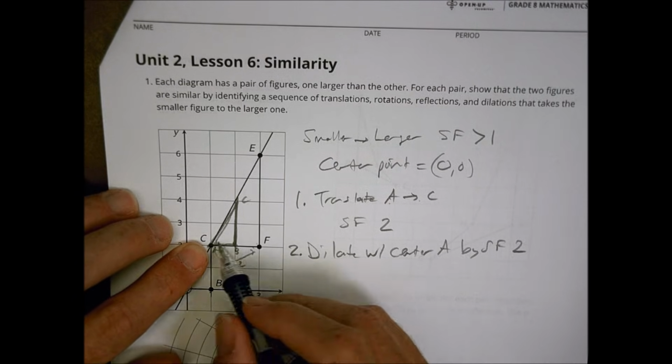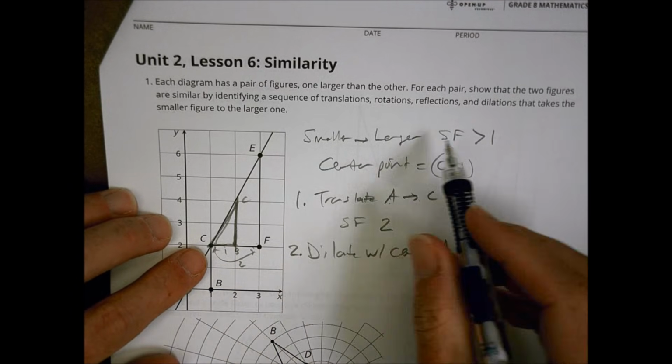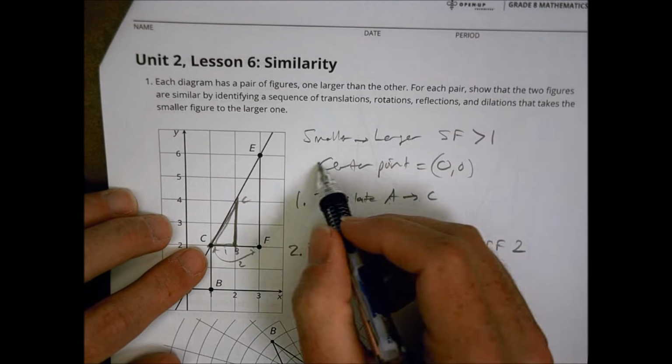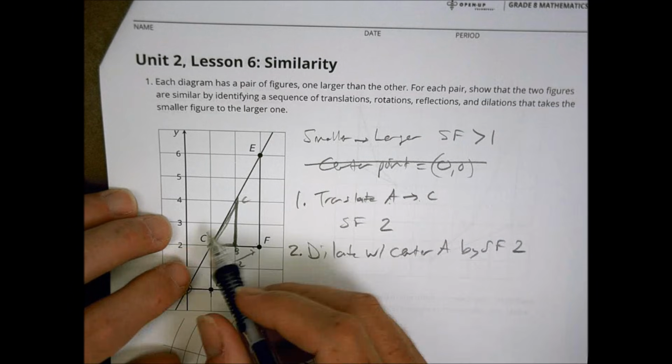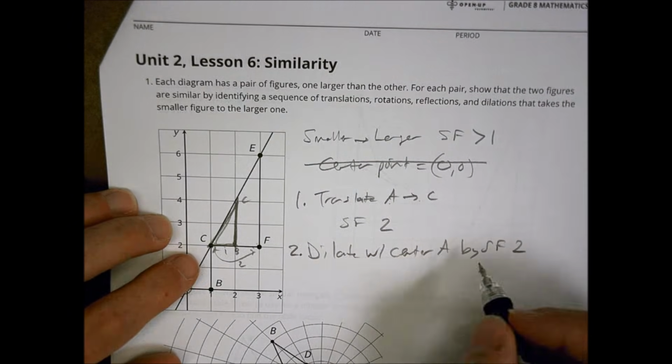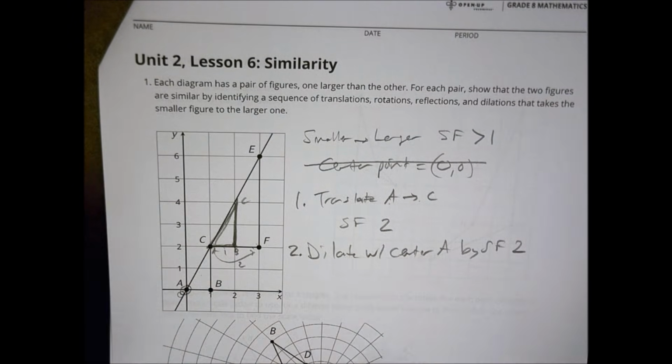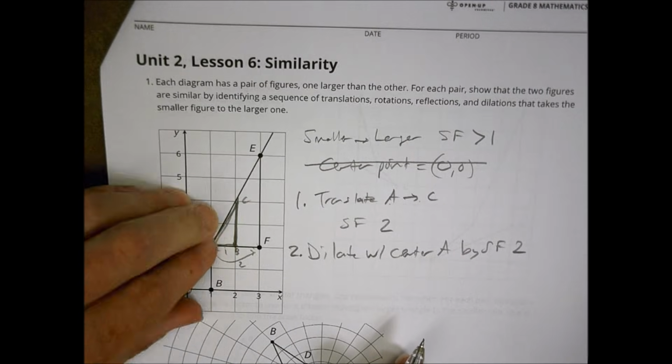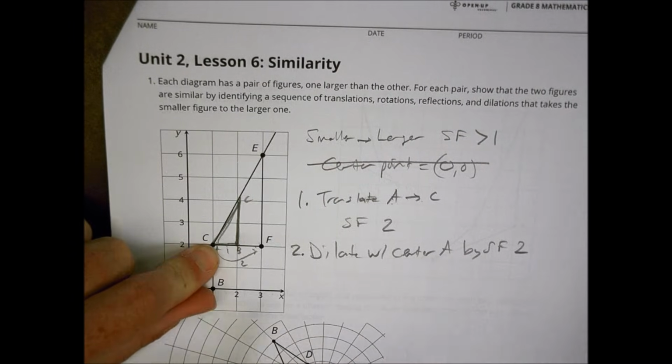Okay, so that's my idea. My center point initially was (0, 0), so we can erase that now. Not worried about it because once I translate it, my center point is A. But that's the idea: how do you put it on top and layer it and then make a new center point to prove that it is equal.